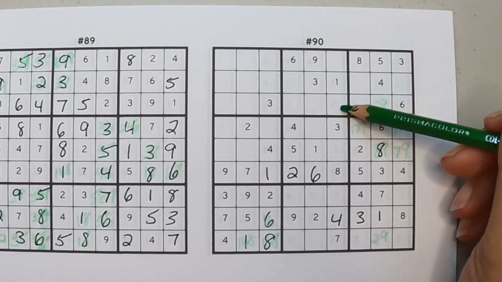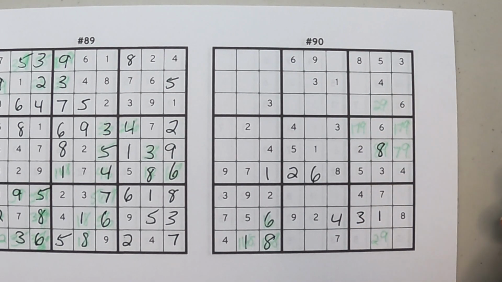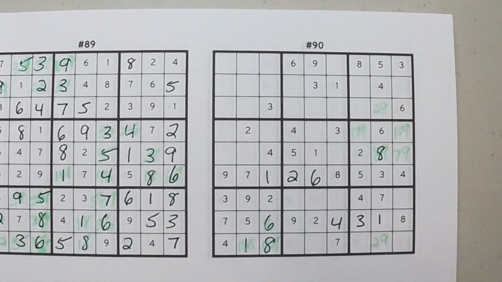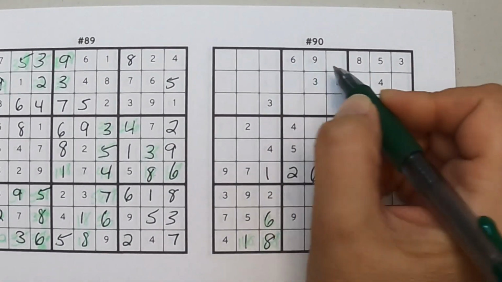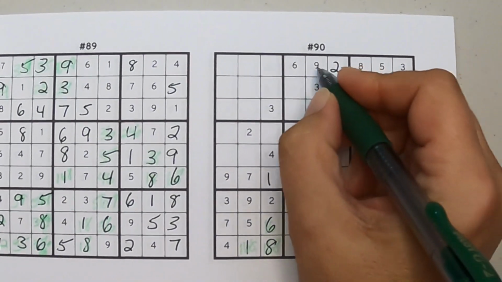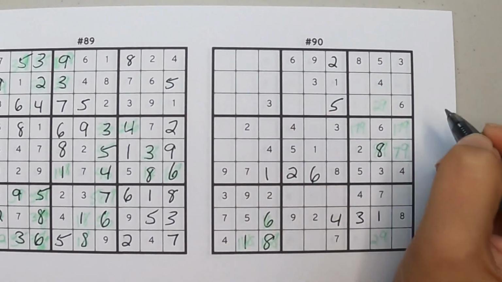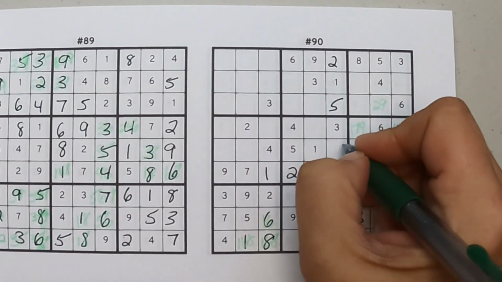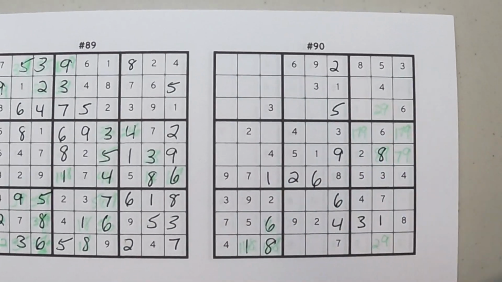For this column, we're missing 2, 5, 6, and 9. We've got 5, 6, and 9 here, so this is our 2. That 6 and 9 means this is our 5. 6 here, so 9, 6.